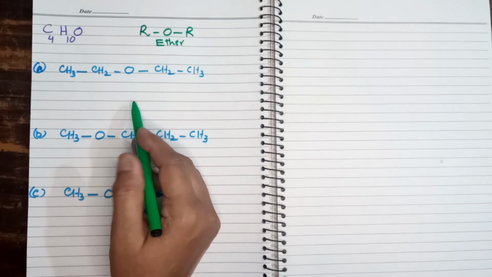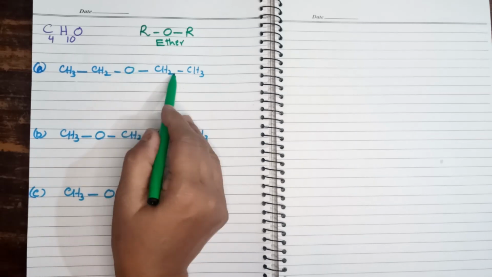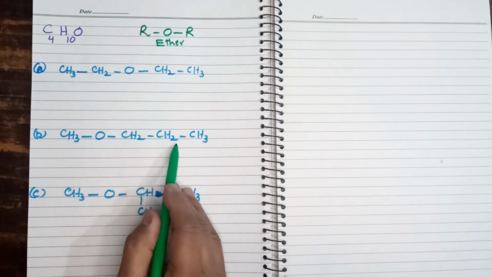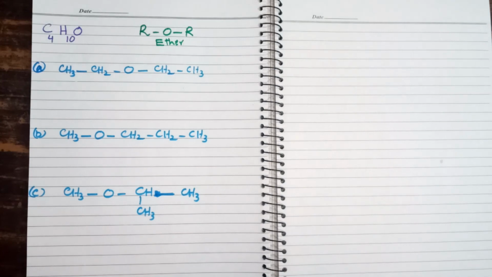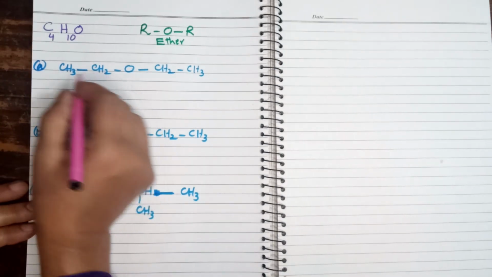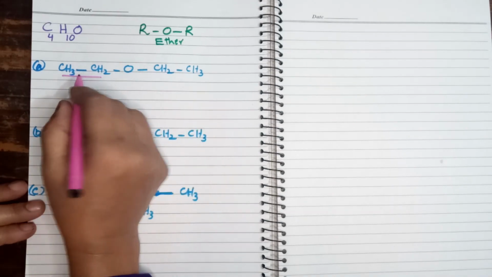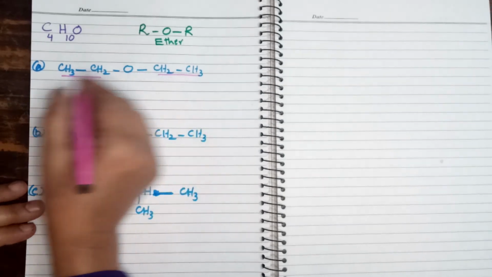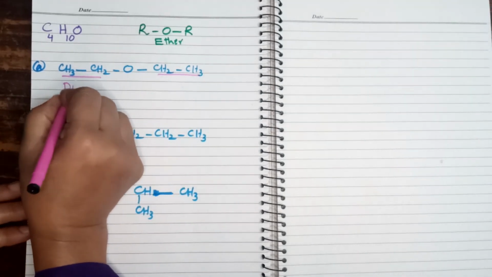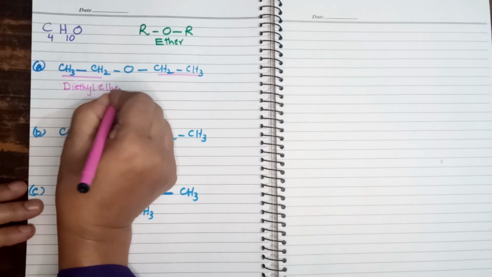What is the difference in all the three compounds? They have unequal distribution of carbon atoms on either side of the functional group. Right? The name of this molecule: this is ethyl. A radical made up of two carbon atoms is known as ethyl. This is also ethyl. So how many ethyl? 2 ethyl. Its name can be written as diethyl ether. Right, students?